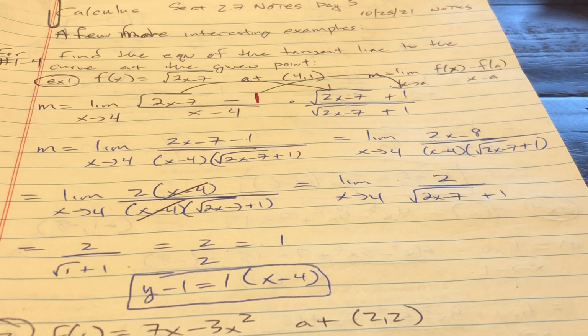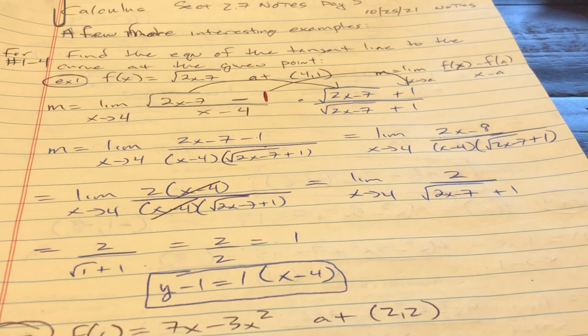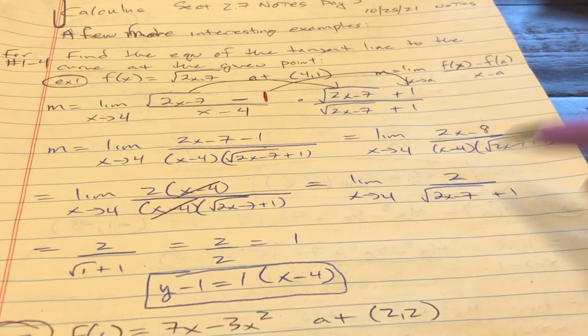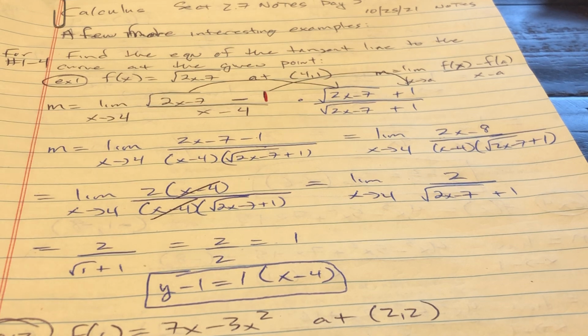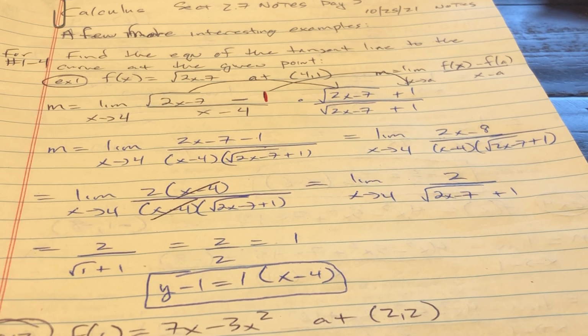I'm going to plug 4 in for x. I get the square root of 1, which is 1. 1 plus 1 is 2. Again, when I plug 4 in for x, I don't have to have the limit as x goes to 4 anymore. And there is my slope.